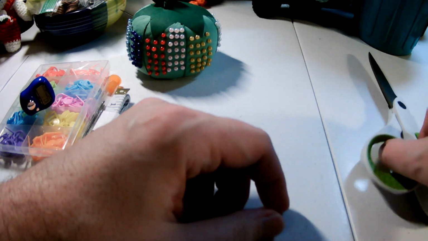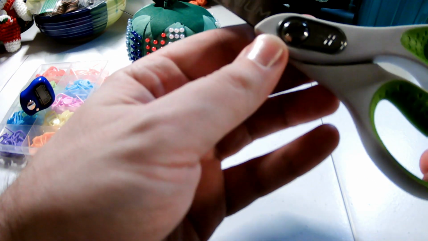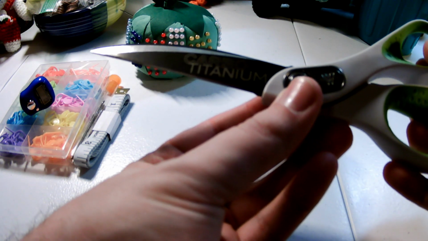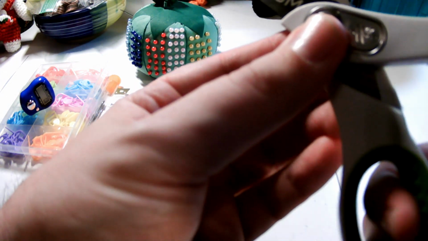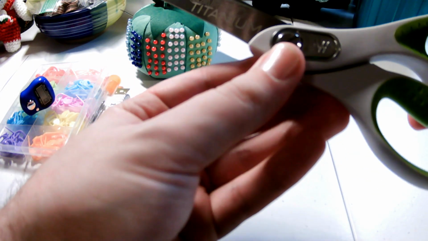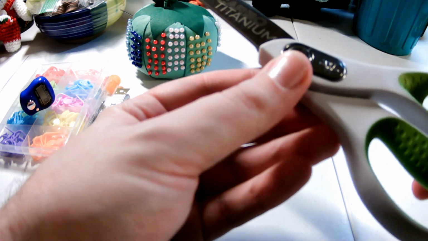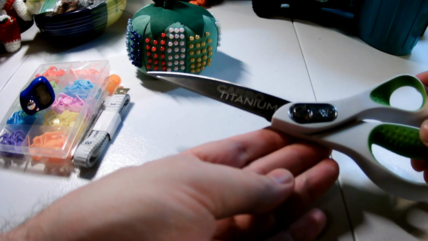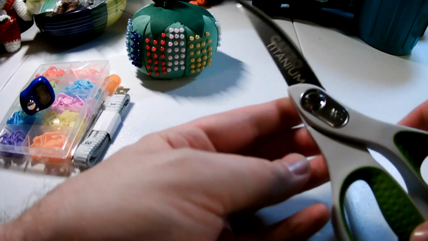And the best friend that you could have in any crafting project is a good pair of scissors. These ones I got at Walmart for $15, and these are really sharp, because one day I accidentally snipped a part of my finger, and it was not fun. It was not a good day. So get yourself a great pair of scissors. These are about $15 at Walmart, and I think some other craft stores carry these too.